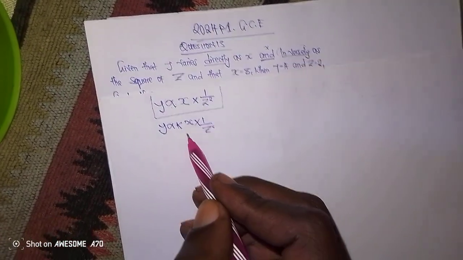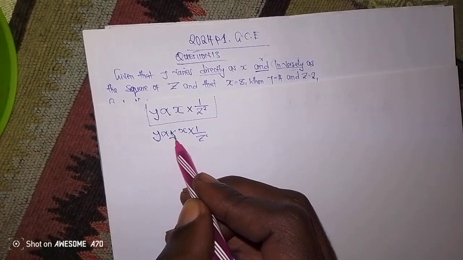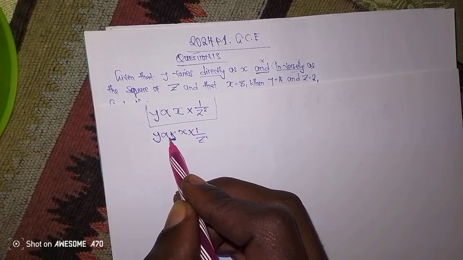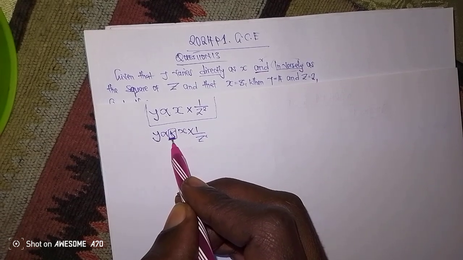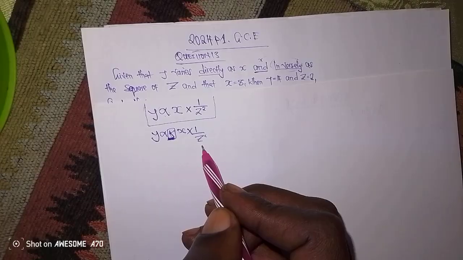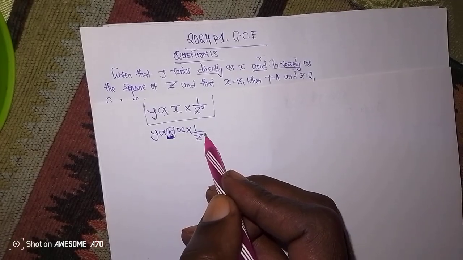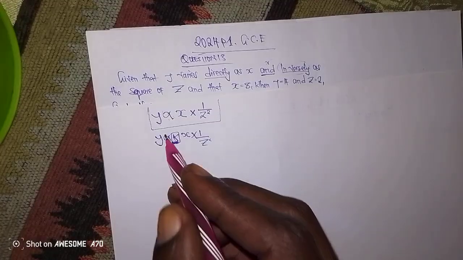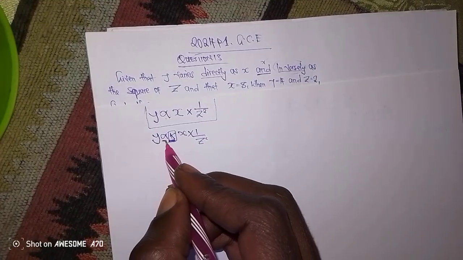So now, after you've introduced that constant k, this constant k is the change that is happening in x and also in any quantity. Here we have z. In this case, you now change the variation symbol.